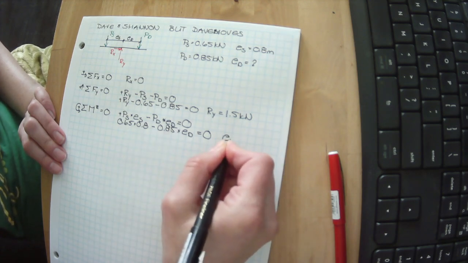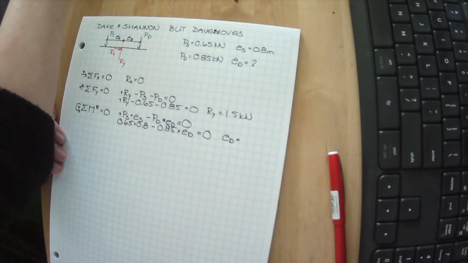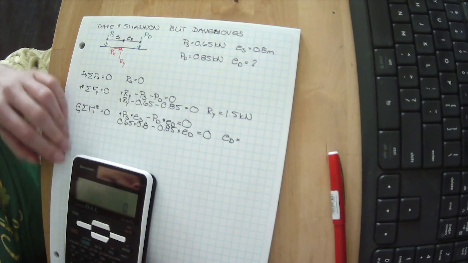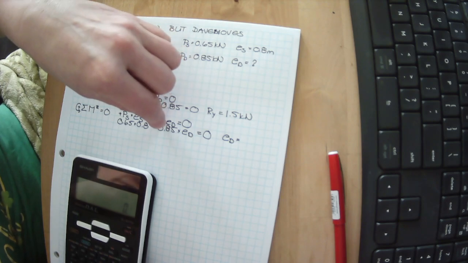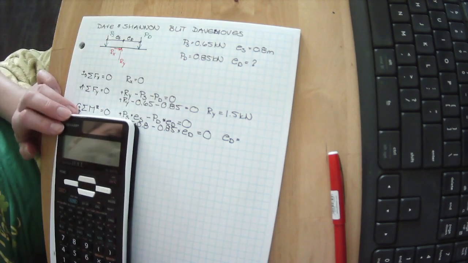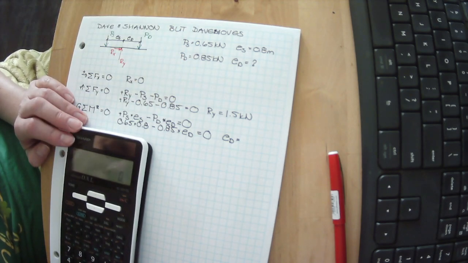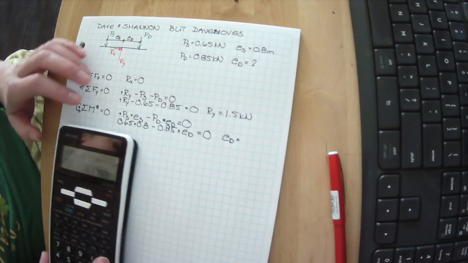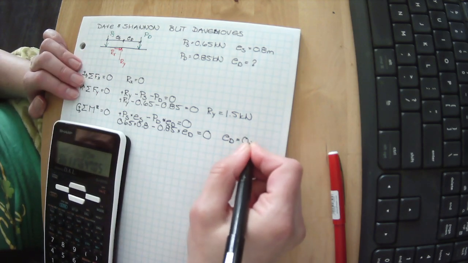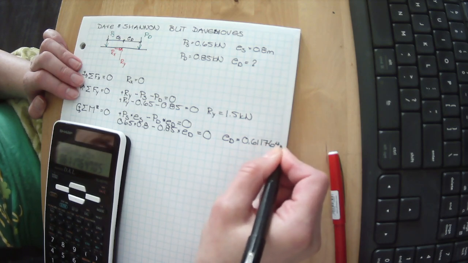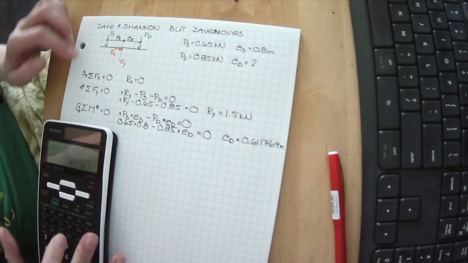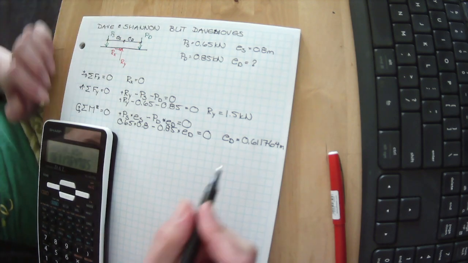We can solve this. The eccentricity of Dave is, we can take this, bring it to the other side, and divide by Dave's weight. So we have 0.65 times 0.8 divided by 0.85. We get 0.611764 meters. Dave needs to move forward a tiny little bit.